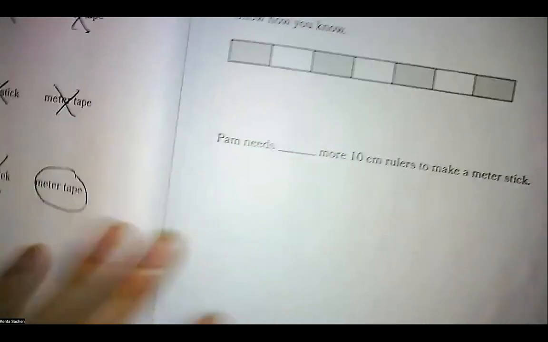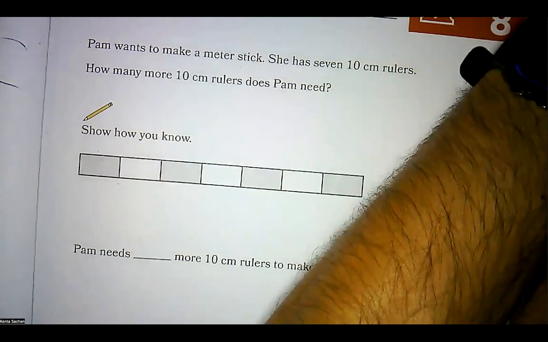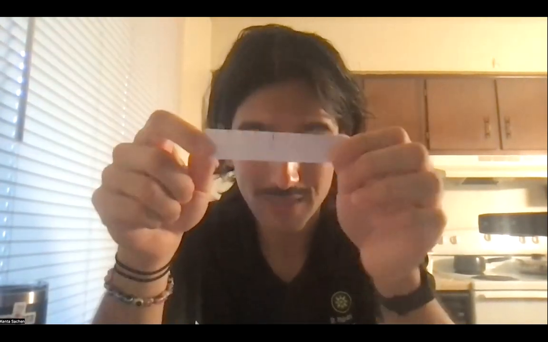Great work. Now, your exit ticket today, we're going to kind of do together. And before we do this, we're going to think about what we discussed earlier in the class with 1 meter. Remember, this here is 10 centimeters. Does anyone remember how many of these you need to make 1 meter? See, a couple people remember. Yeah, how many do we need? Yeah, 10 of these. We need 10 of these to make 1 meter.